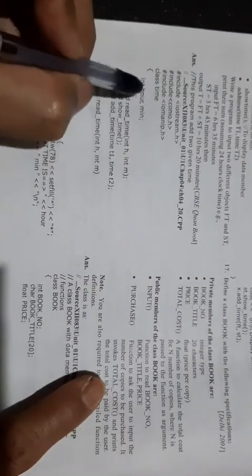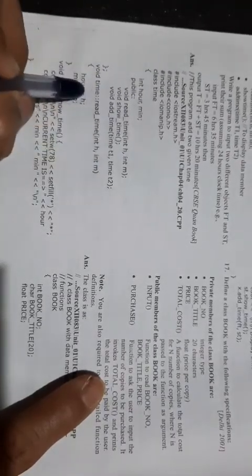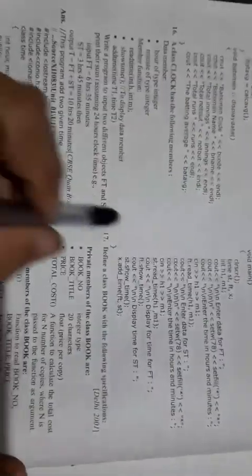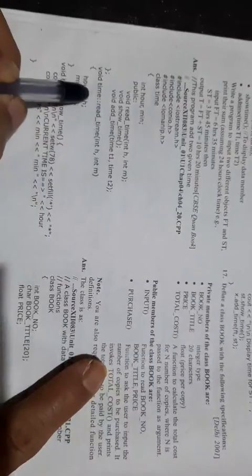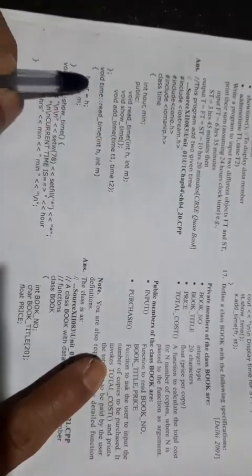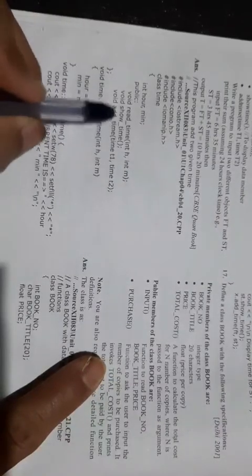Since this is a private data member, right, and the object cannot directly access it, so now what happened is that the data that was stored in the local variables, which were declared in the main, got transferred and assigned to the data members of the class, since we are going to use these data members for execution of the formula.